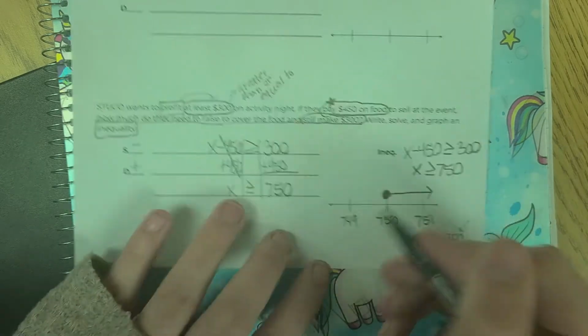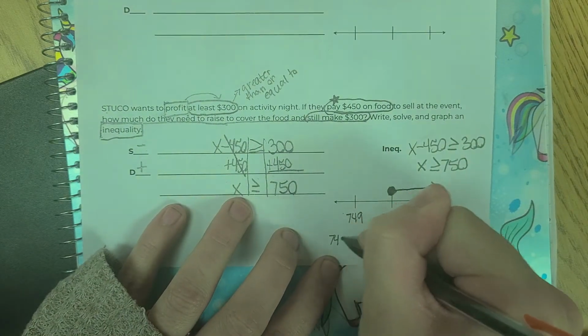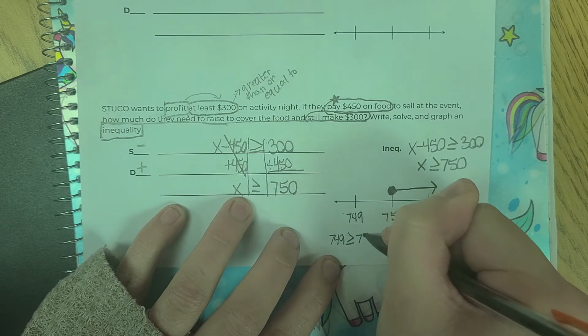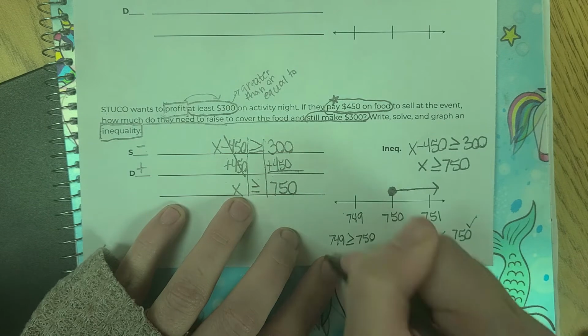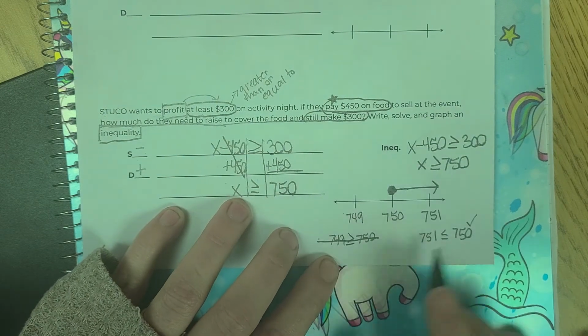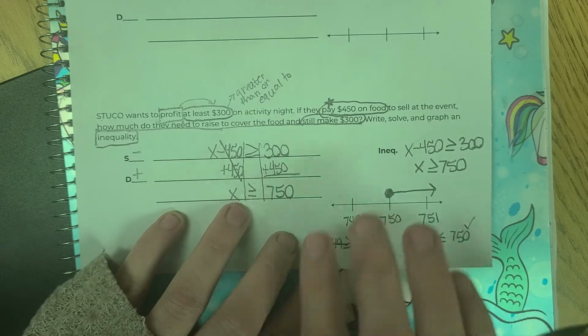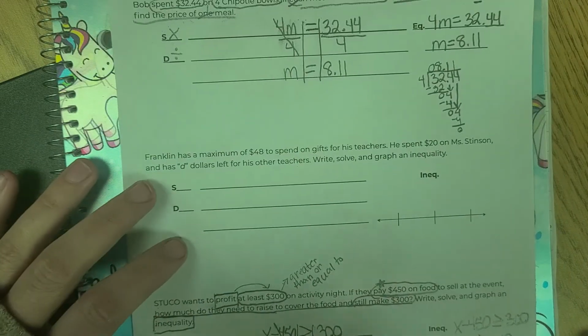Yes. But what about 749? Is 749 greater than or equal to 750? No, that does not work. So I know that my line needs to go to the right. All right, now you're going to primarily do the middle problem by yourself.